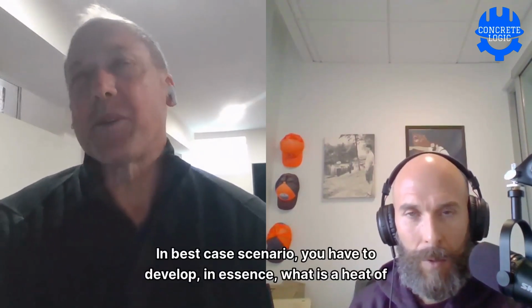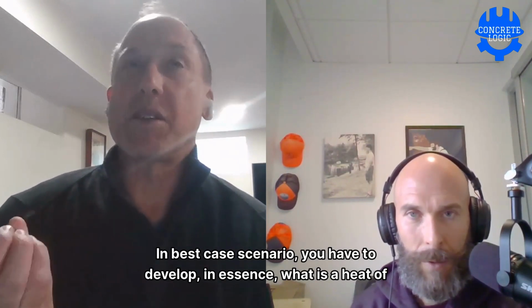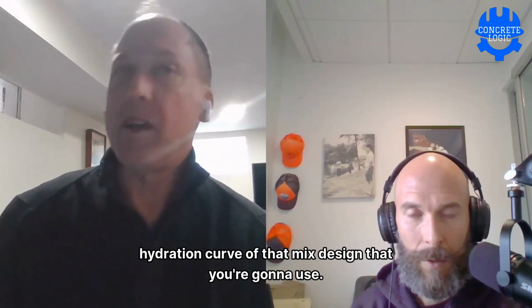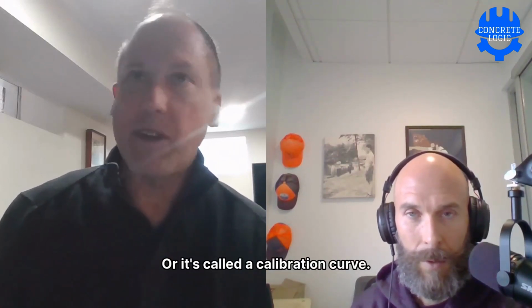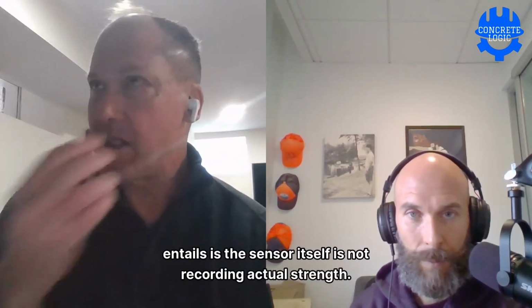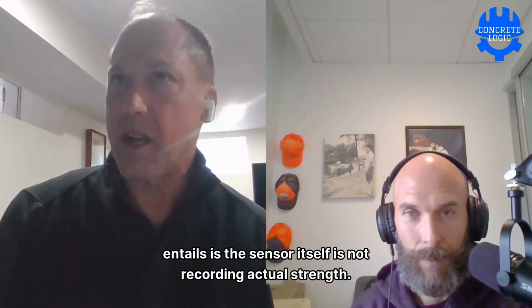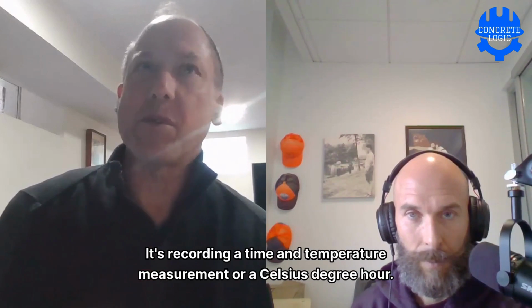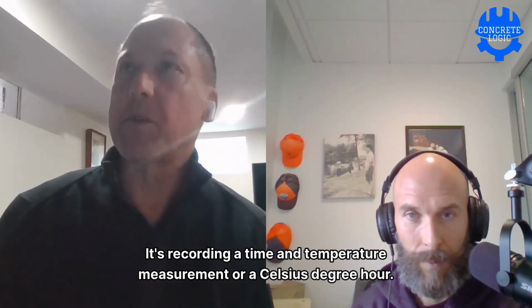In the best case scenario, you have to develop, in essence, what is a heat of hydration curve of that mix design that you're going to use, or it's called a calibration curve. What that entails is that the sensor itself is not recording actual strength. It's recording a time and temperature measurement, or a Celsius degree hour.